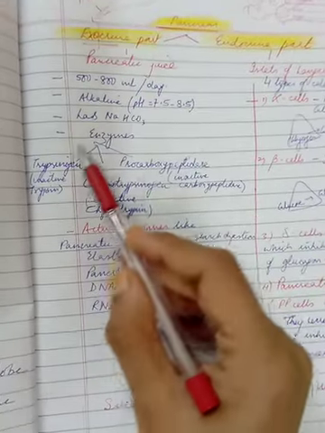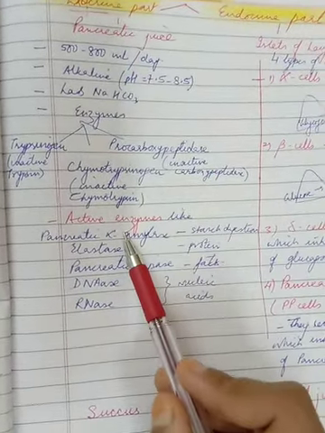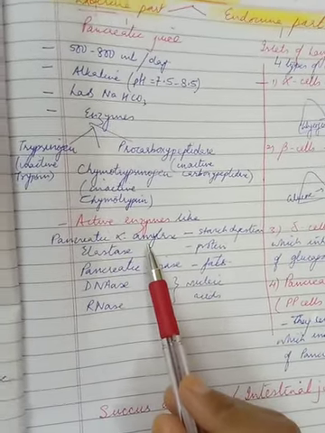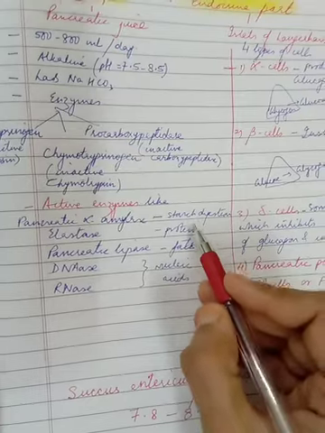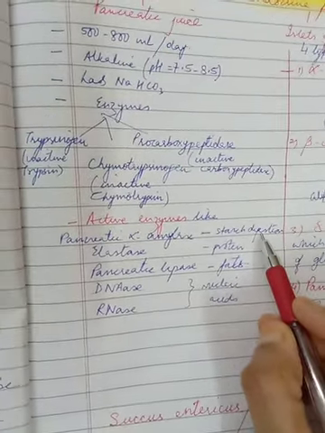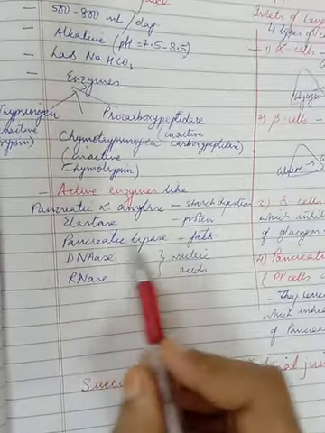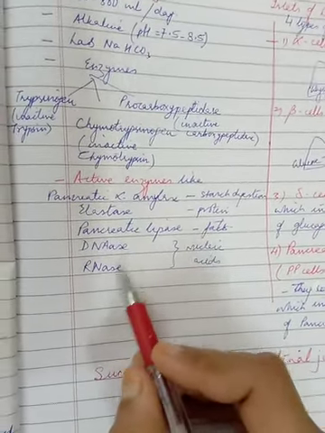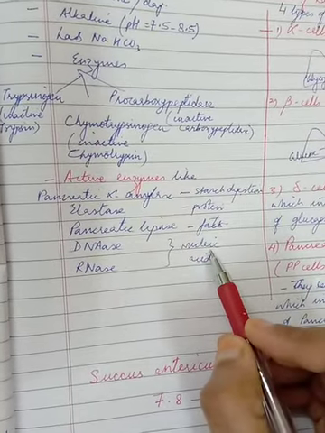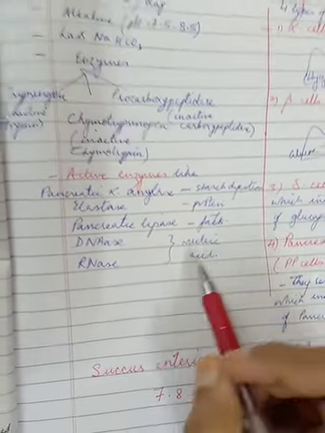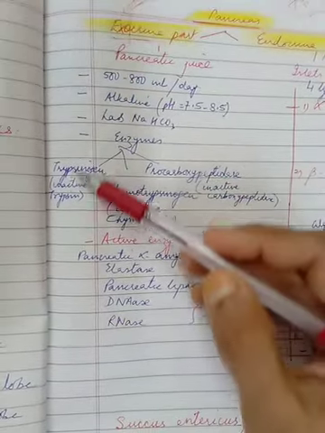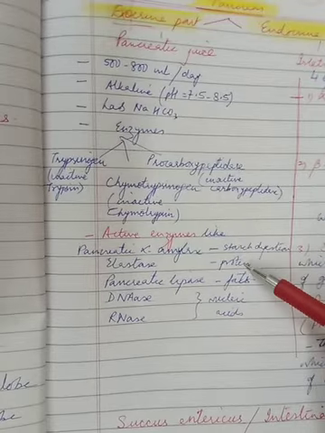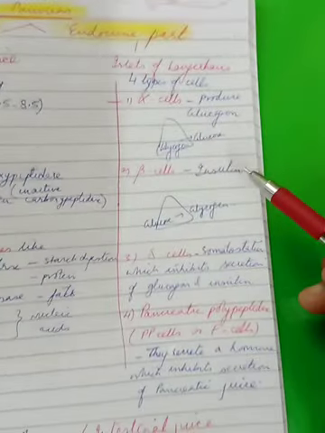Along with inactive enzymes, it also has some active enzymes like pancreatic alpha amylase, right? This you can see they help in digestion of starch. All right. Then pancreatic lipase, it helps in the digestion of fats, and then DNase and RNase, which help in the digestion of nucleic acids. So once again, the pancreatic juice has some inactive enzymes and some active enzymes that help in digestion.